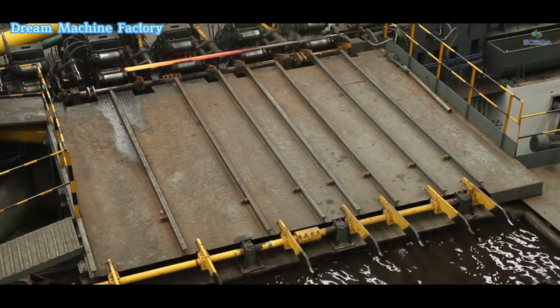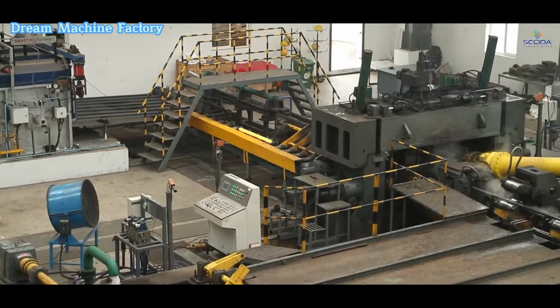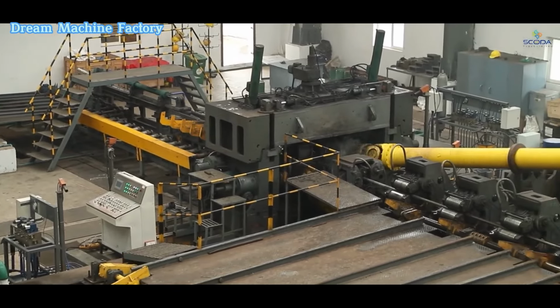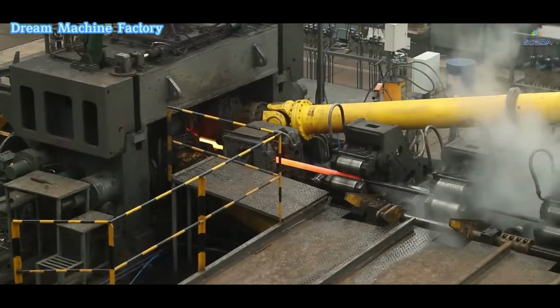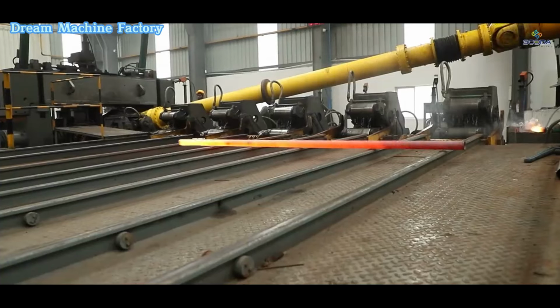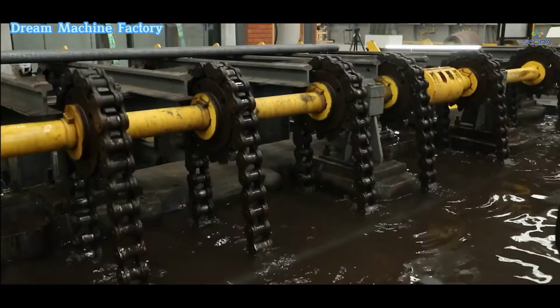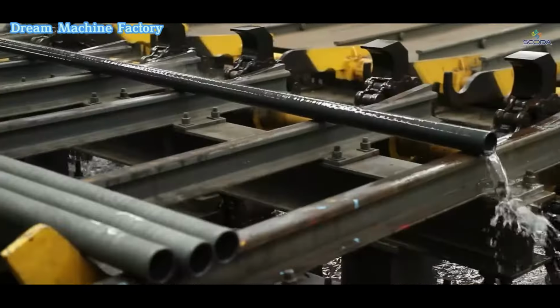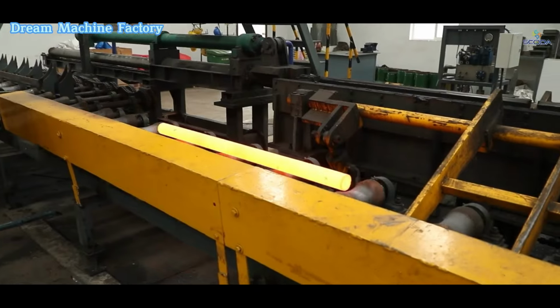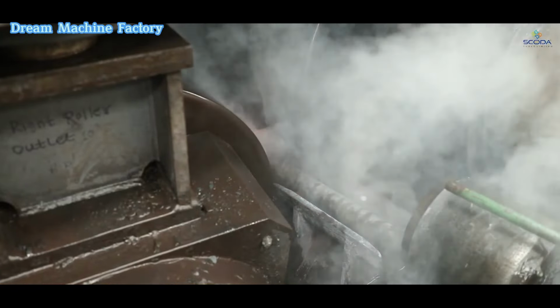The hot piercing mill operates through a mechanical piercing mechanism, often using a rotary piercing process. In this method, the heated billet is placed between two rollers that apply pressure. A piercing mandrel, which is a pointed tool, is driven into the center of the billet. The intense pressure combined with the high temperature causes the metal to deform, forming a hole in the center of the billet. This hole is enlarged and shaped as the billet moves through the mill.